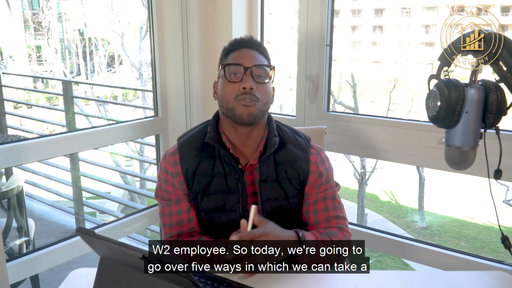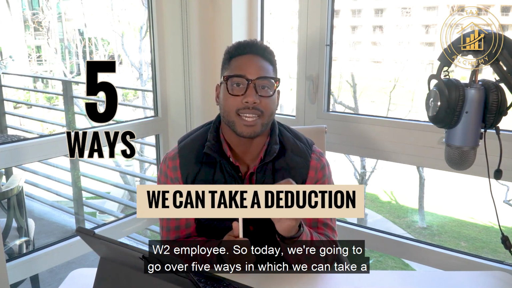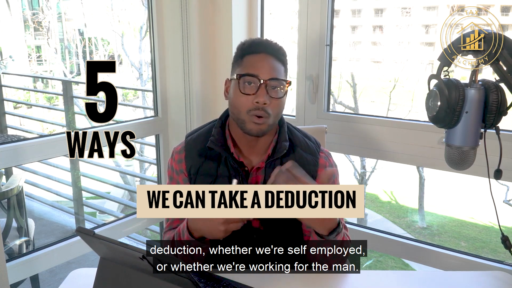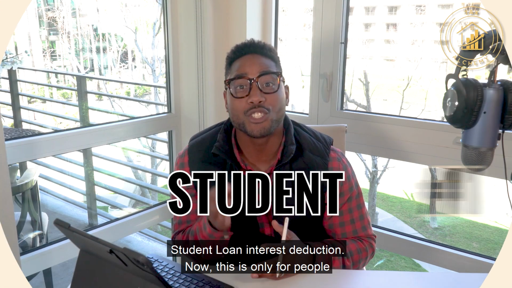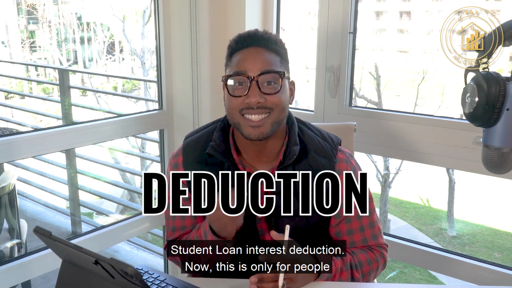So today we're gonna go over 5 ways in which we can take a deduction, whether we're self-employed or whether we're working for the man. Let's get started. The student loan interest deduction.